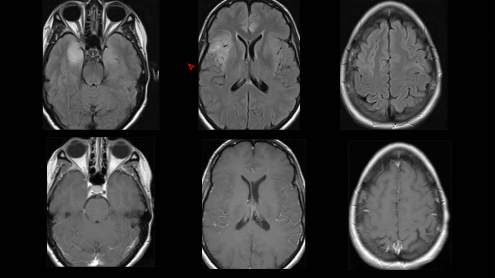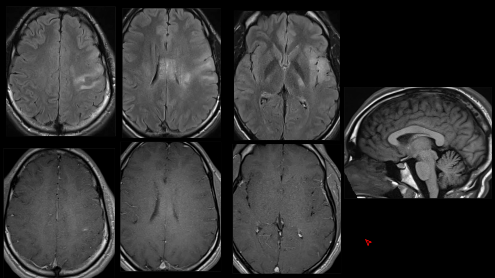We just can't sometimes distinguish these neoplasms from our inflammatory conditions. Here's another case of a glioma. In this particular case, it's sort of more asymmetric.